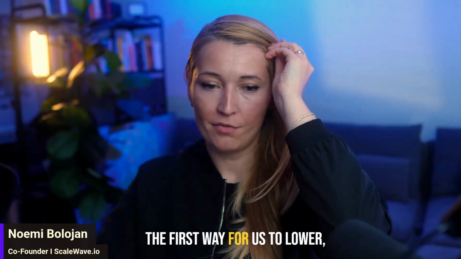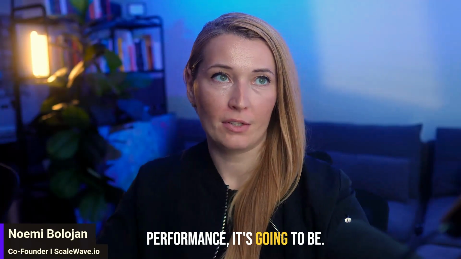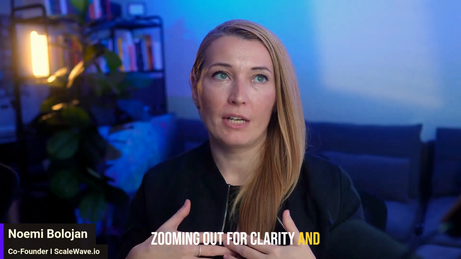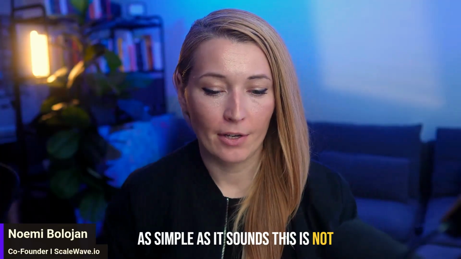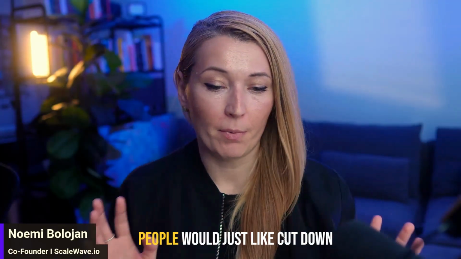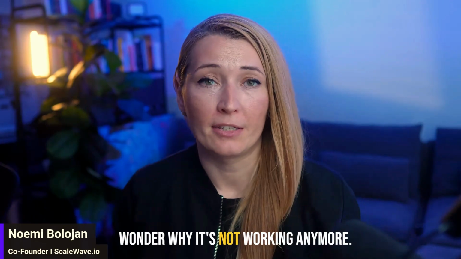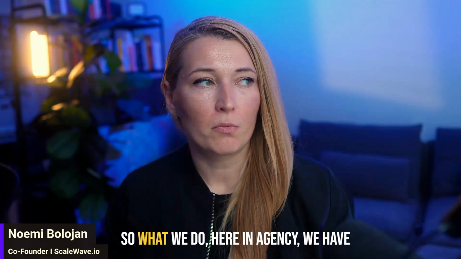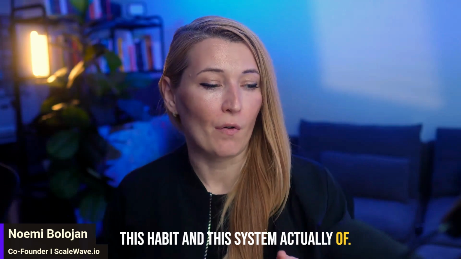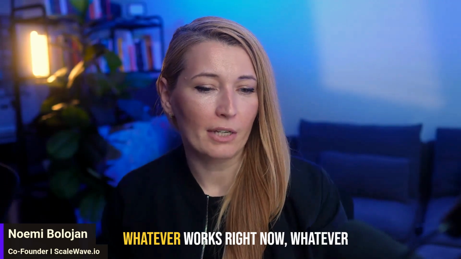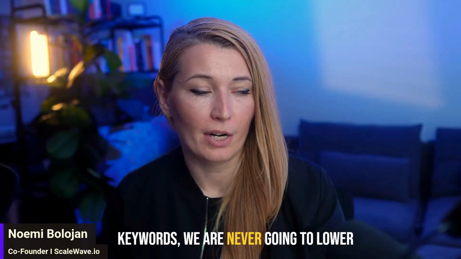The first way for us to lower our costs without lowering performance is going to be zooming out for clarity and seeing what works, what doesn't. As simple as it sounds, this is not usually the first thing that some people would do. They would just cut down on everything, and then wonder why it's not working anymore. So what we do here in the agency, we have this habit and this system actually of, all right, let's zoom out for clarity.